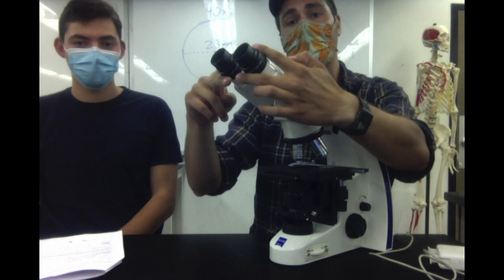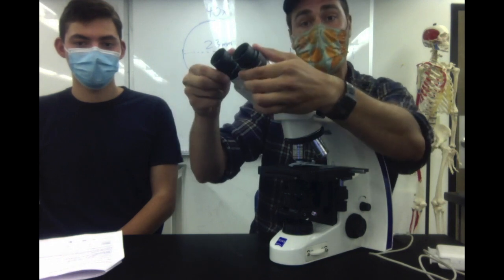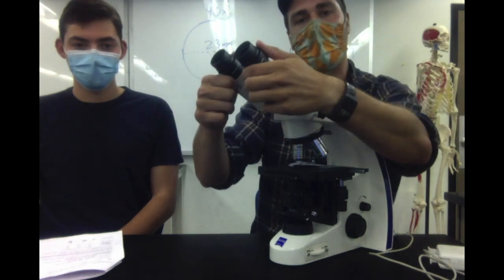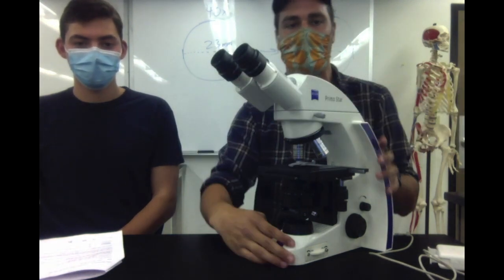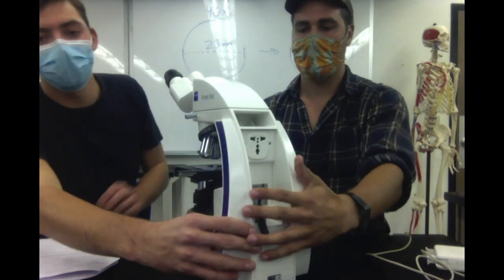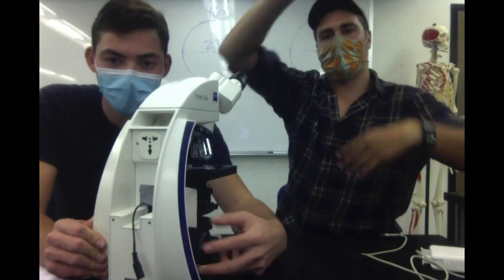Important note: ocular lenses, most of the time, will have a magnification on them in addition to your objective lenses. We'll talk about that in a minute. But your ocular lenses have a 10x magnification. And to compound on that, we have our knobs in the back right here. This is your fine, and this is your coarse.